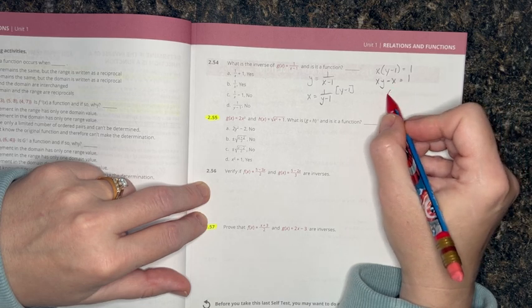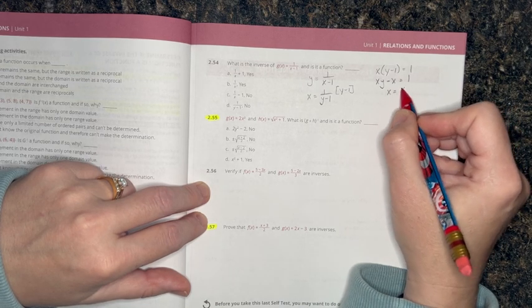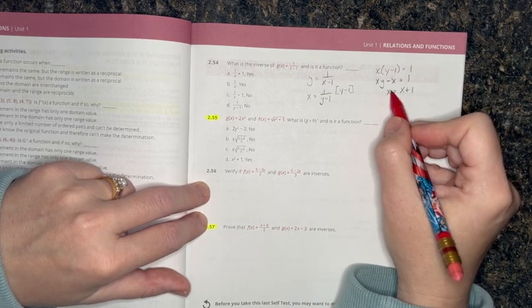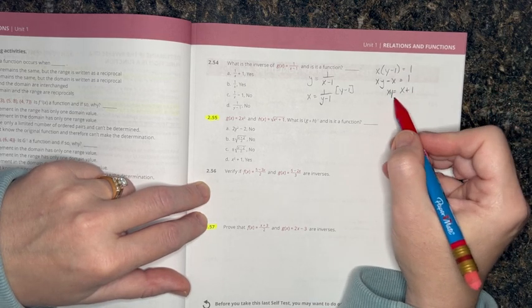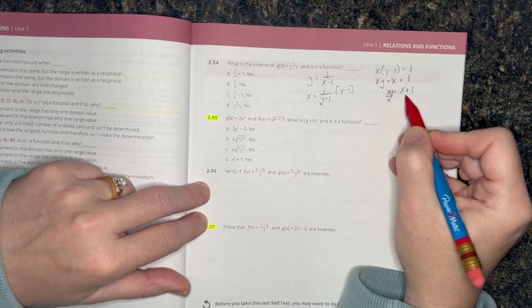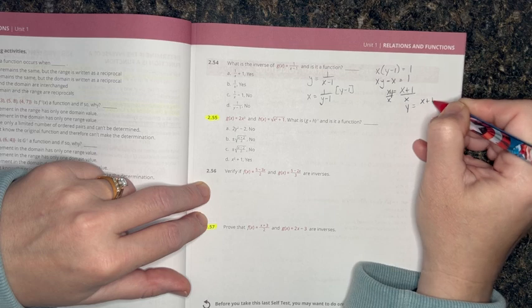Add x to both sides. Xy is equal to x plus 1. Y wants to be by itself, so we're dividing by x. So y is equal to x plus 1 over x.